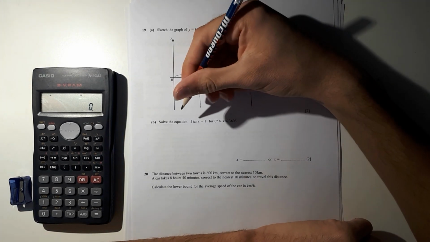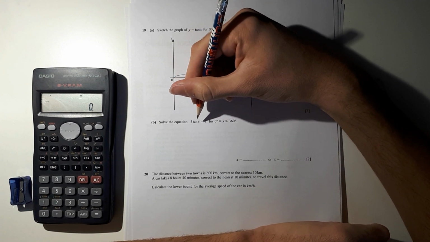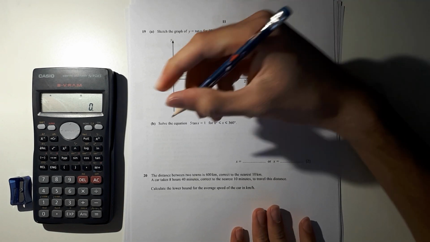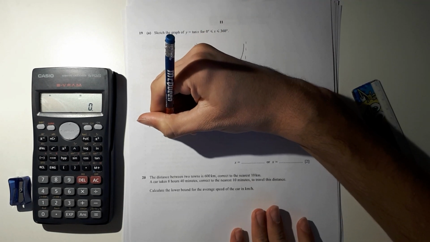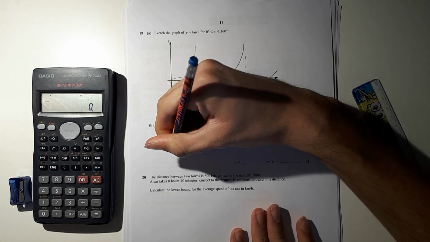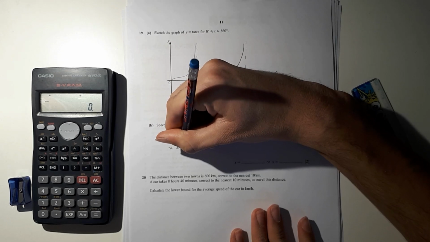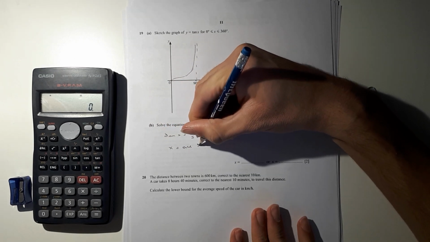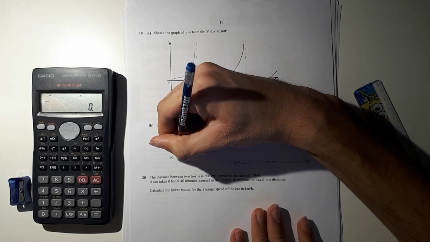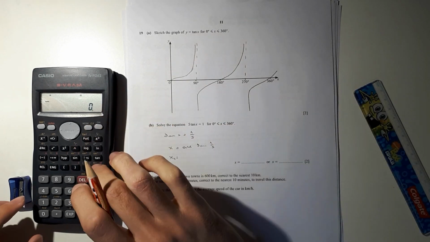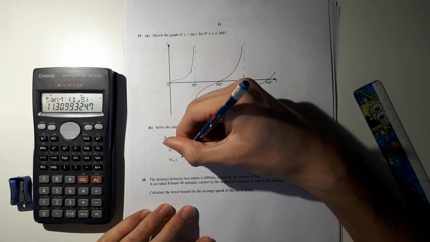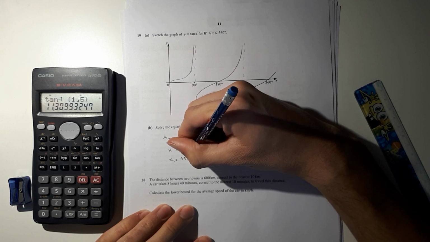So now we have to solve the equation 5 tangent of x is equal to 1. So we got tangent of x is equal to 1/5, and x is equal to the arctangent of 1/5. So one value of this is equal to 11.3.